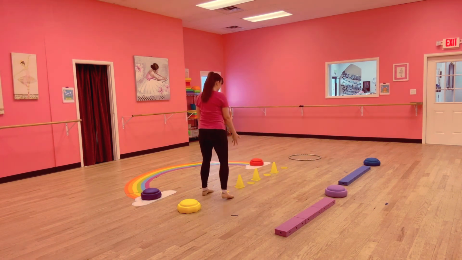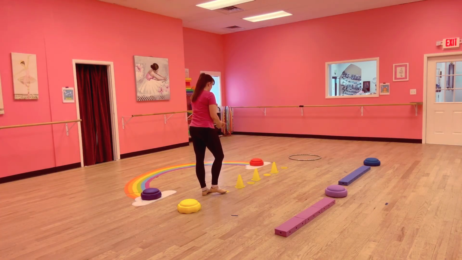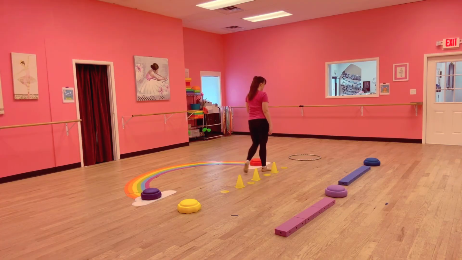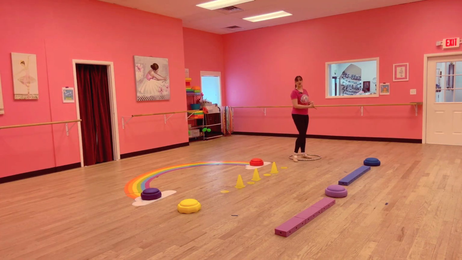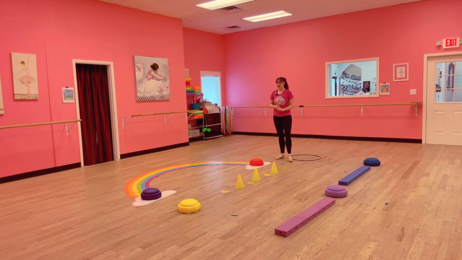We always do a jumping station. So our thunder is a jumping station. This is also going to be our rainbow, a jumping station. Our wind is our twirling or vestibular station. And those are the 4 movements. You're going to see that as I explain the different movements that we do today.